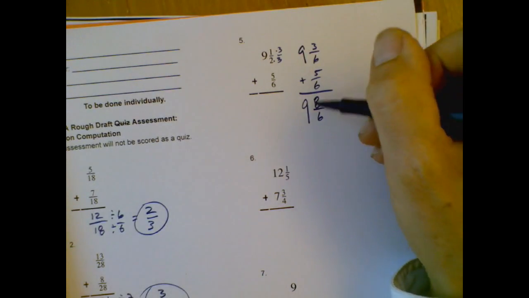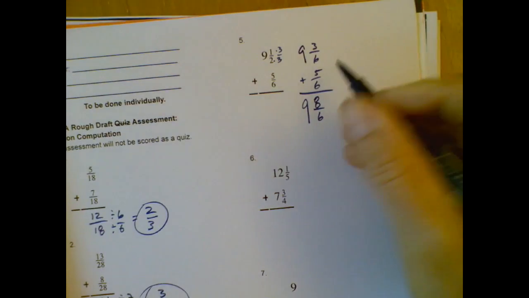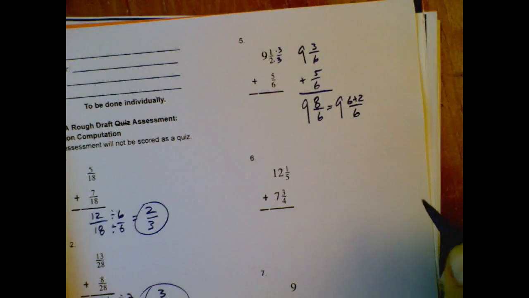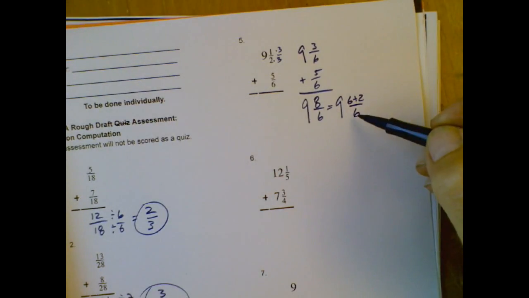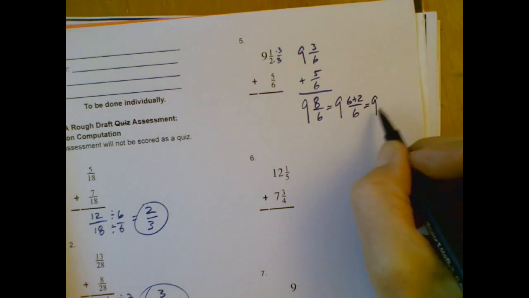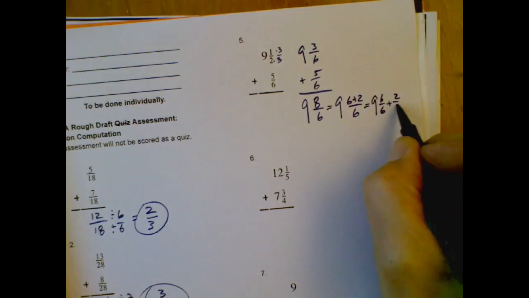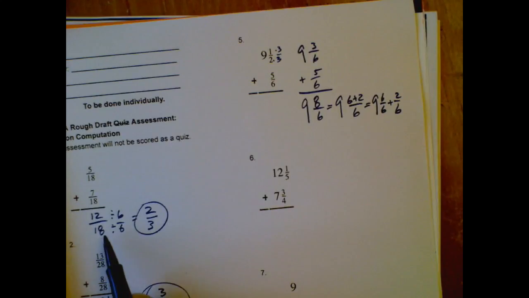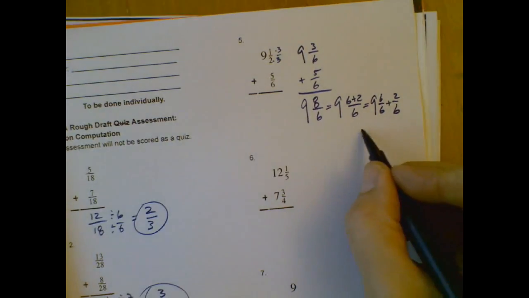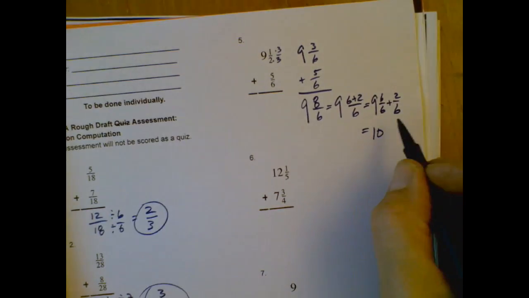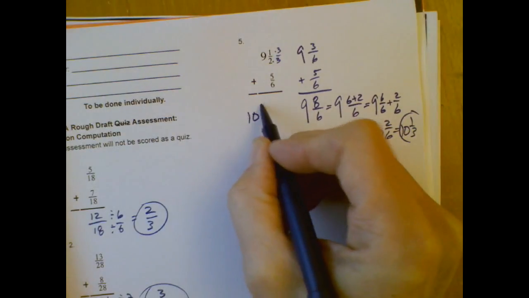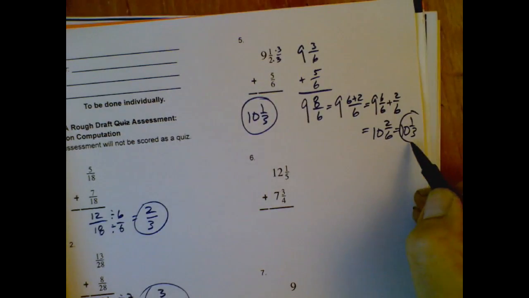Now this right here is more than 1 because the top number is larger than the bottom. That means I can think of this as 9 plus 6/6 plus 2/6. Right? 6 plus 2 is 8. And 6/6 is 1. So if I went one more step, I can go 9 and 6/6 plus 2/6. Remember, when the denominators are the same, you just add the numerators, which is exactly what this problem over here is. Now 6/6 is the same as 1. So 9 plus 1 is 10, and 2/6. And both of these can be simplified. 10 and 1/3 is my final answer. Let me write that here, 10 and 1/3, since I ran out of space here.